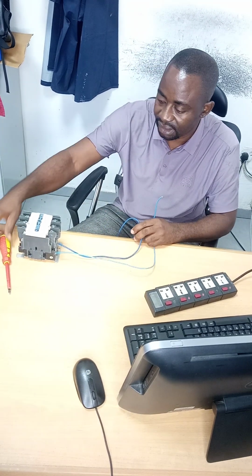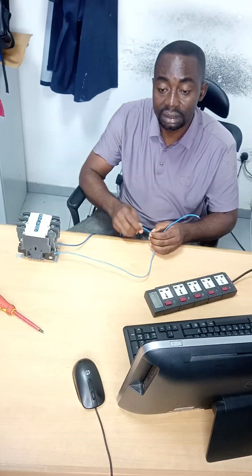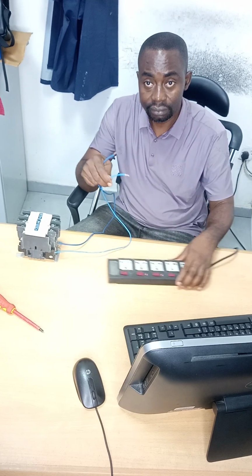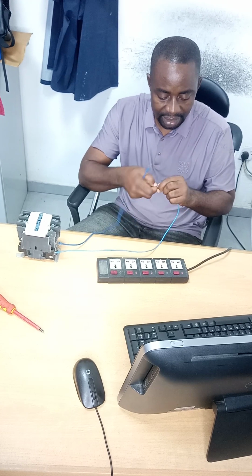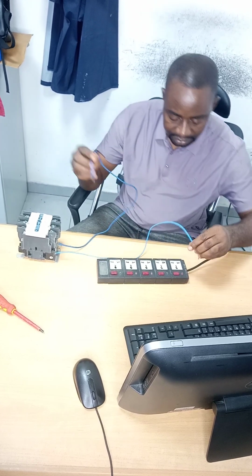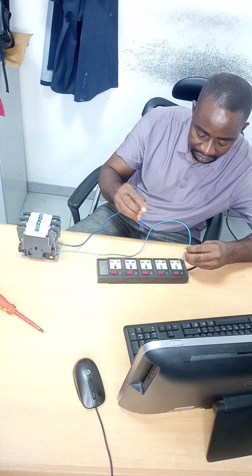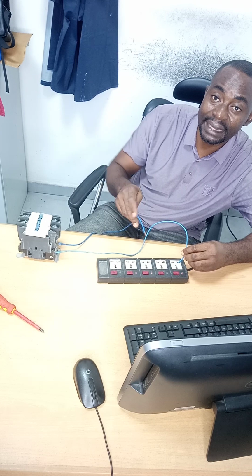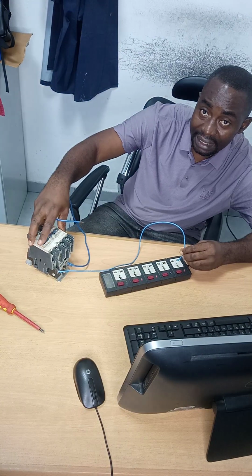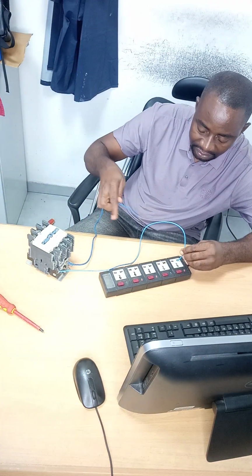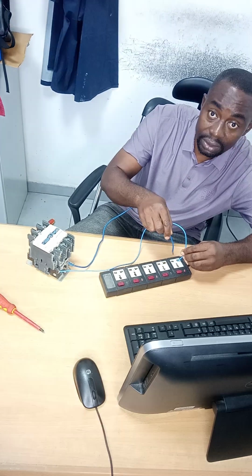Now we're about to test. Now what you do, you can use your socket to do the test, any 13 amp socket. Now I'm about to carry out this test now. So remember I told you that it's single phase that you can use to do the testing. Now I'm testing now. I've placed one leg of the wire. You can see the contactor now on one of the terminals of this extension box.